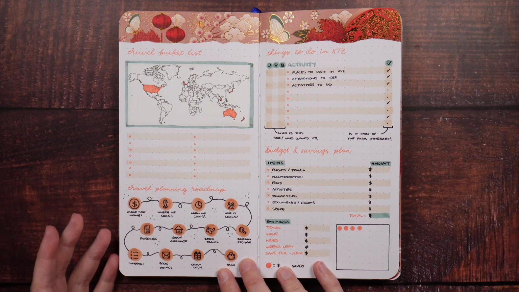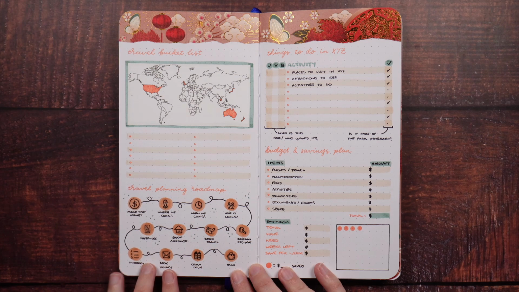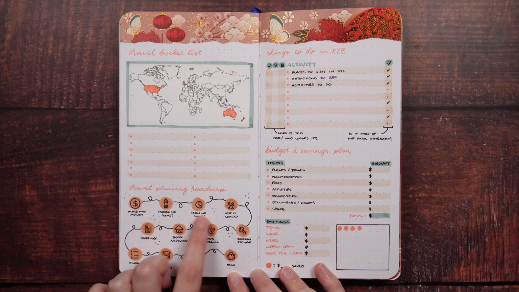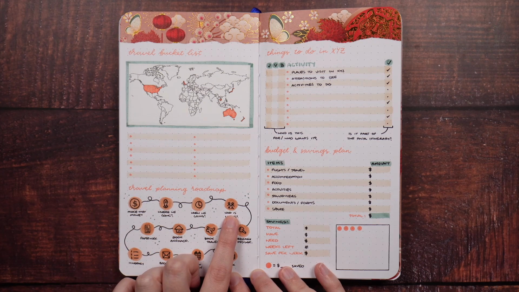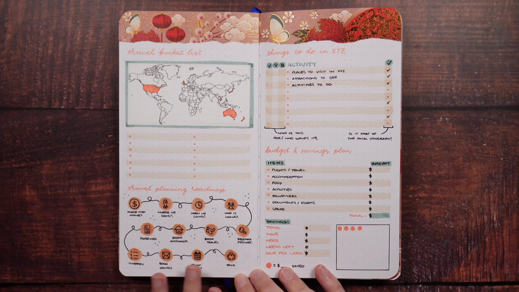Another start of journal layout that can be useful is something like a travel planning roadmap. So this just lists out the sequence of steps that you need to take when planning a trip. For instance, saving up, deciding on where and when you're going to be going, who's going to be coming with you, doing research, actually getting packed, and heading out. The actual sequence of steps might change depending on the type of trip you're taking, but having a list of those steps so that you don't miss anything important could be pretty useful.